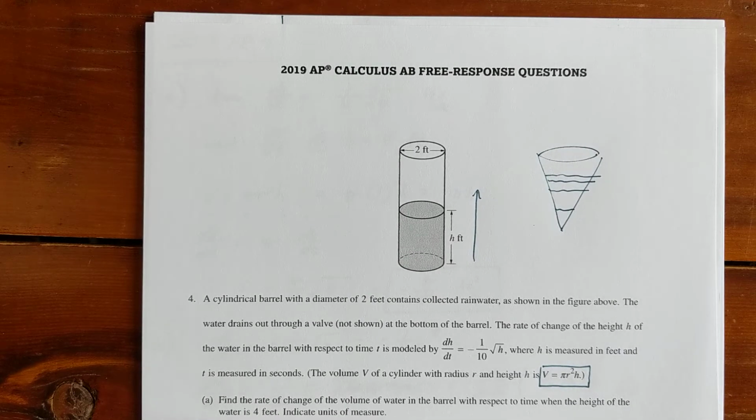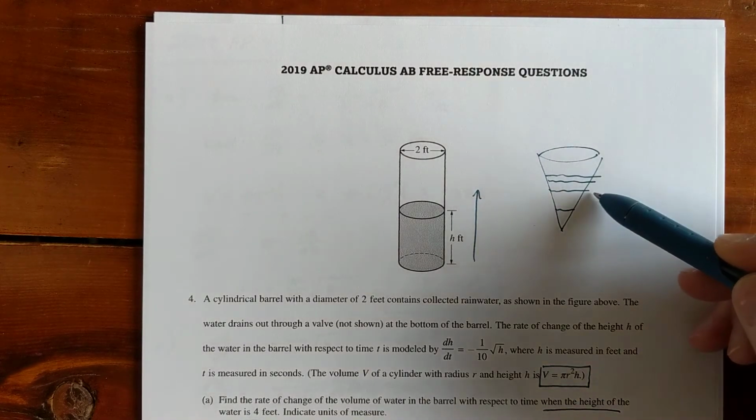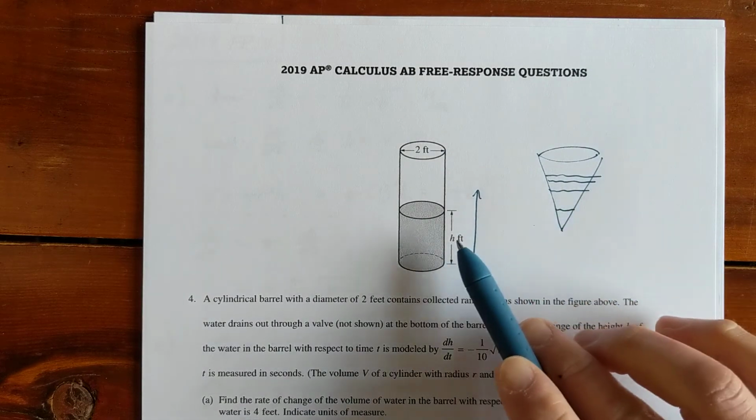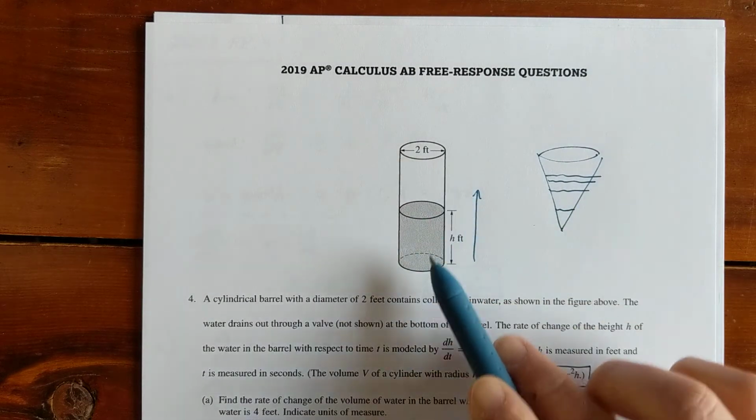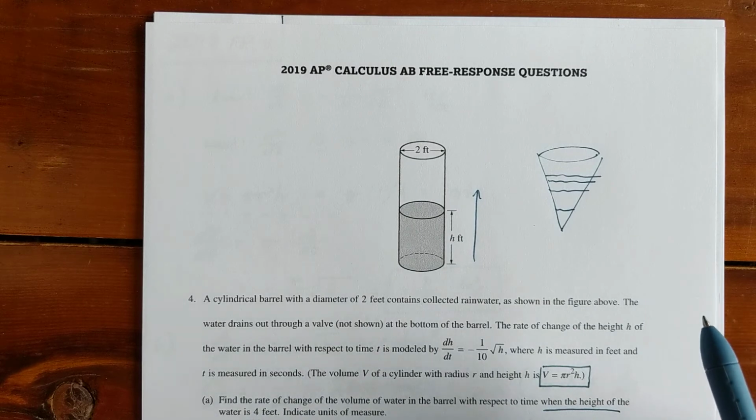We're supposed to find the rate of change of the volume of the water in the barrel with respect to time. Yep, right away. Those are the words we were looking for to tell us that this is in fact a related rate problem here. Now this might be superfluous. We'll see when the height of the water is 4 feet. That information would be really important in something like a cone, but in a cylinder where everything's the same regardless of how high the water level is, I'm not sure that's going to end up mattering.